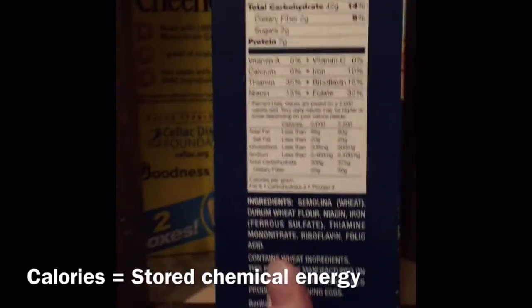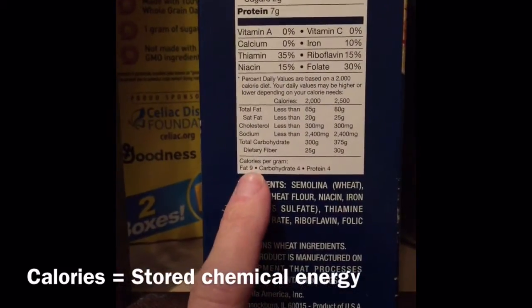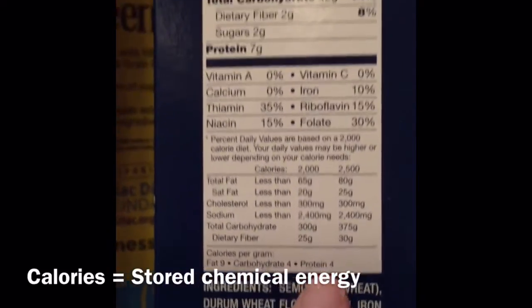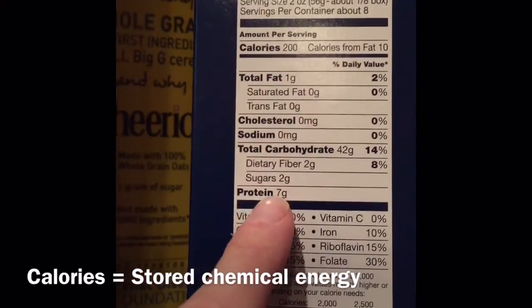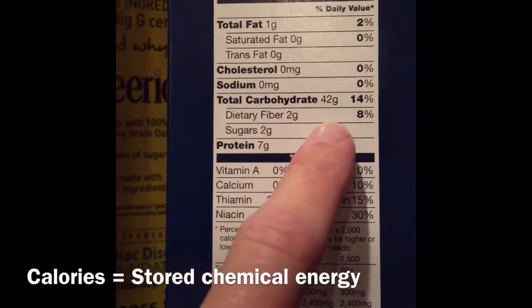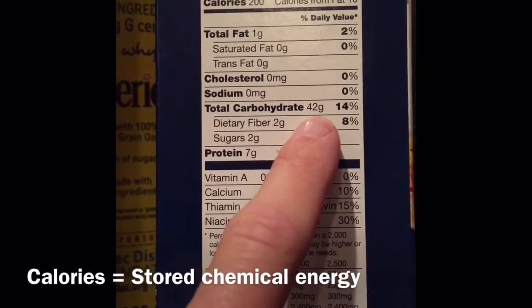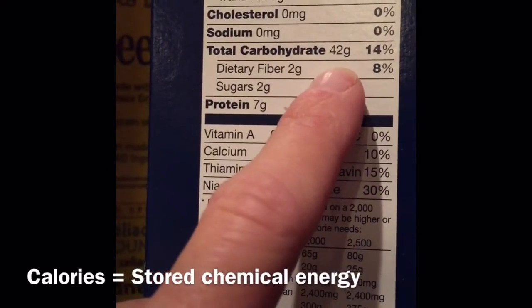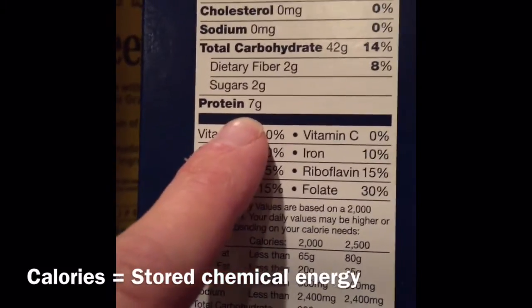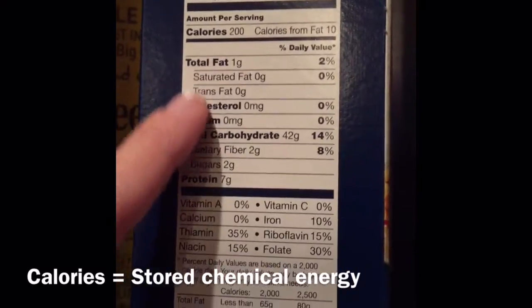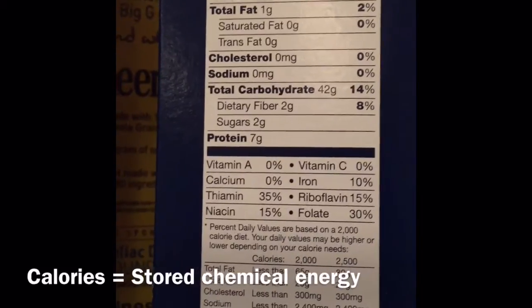So you can find this information on a typical nutrition label. If you look on the bottom there, it'll say calories per gram. Fat, 9 calories per gram. Carbohydrates, 4 calories. And proteins, 4 calories. So this gives you the total calorie content. So you can see 1 gram of fat would give us about 9 calories. 42 grams would give us like 168 calories. And our protein would give us about 28 calories in total. So overall, that'll add up to close to 200.